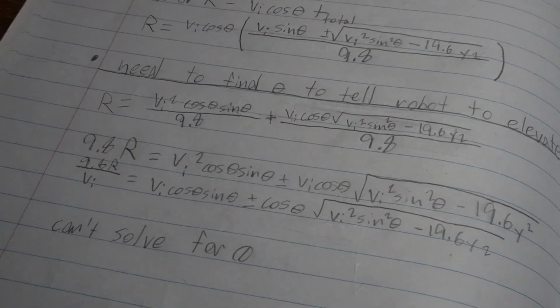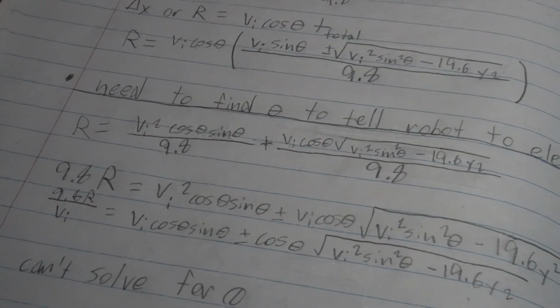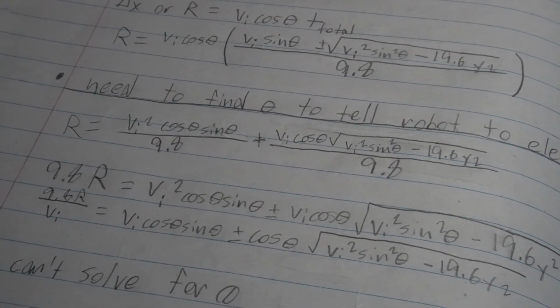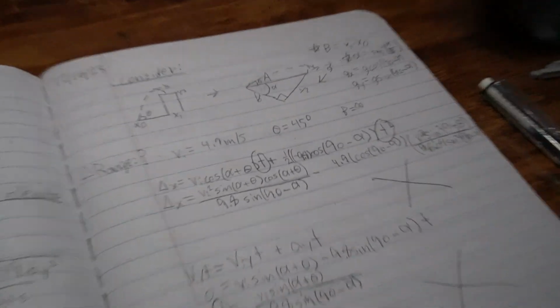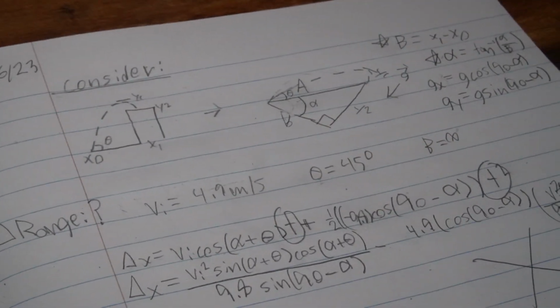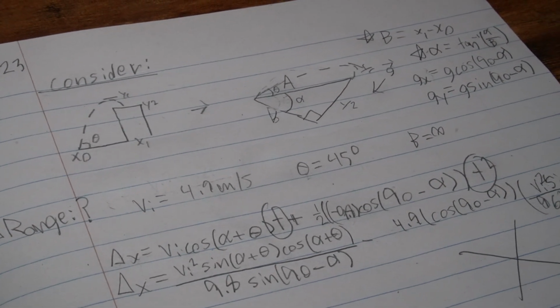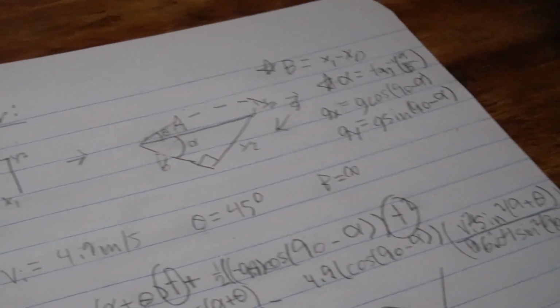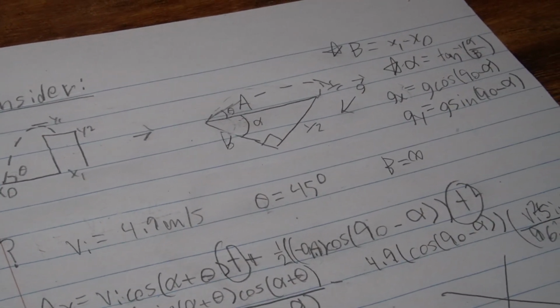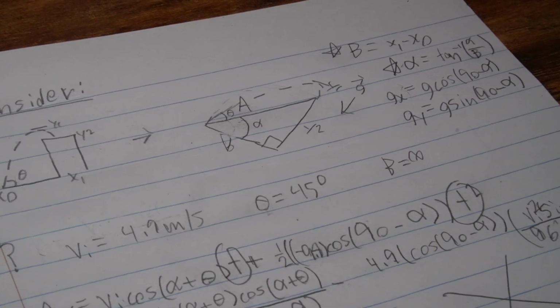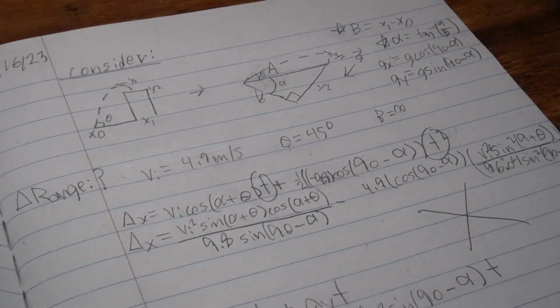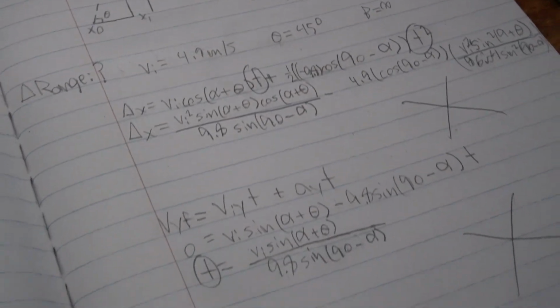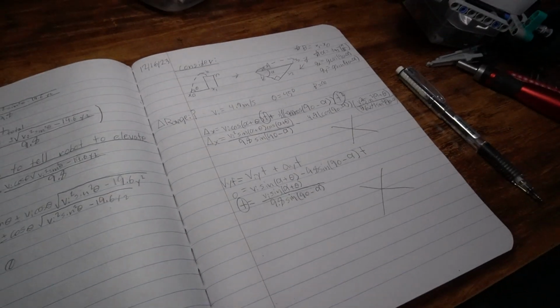So this was the formula I found. It's very long, so it's very hard to solve for theta in this. So then I tried a different approach where instead of shooting up, it's actually just shooting left and right, except gravity would be in the direction of alpha instead of up and down like it usually is, and it wasn't any easier, right? So that didn't work.